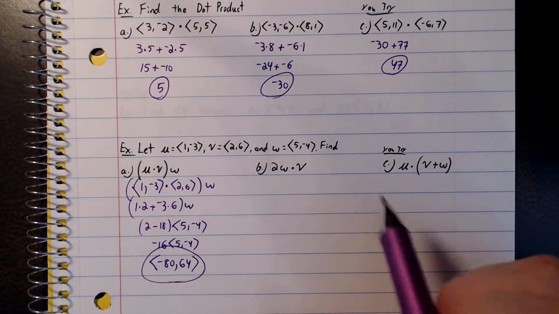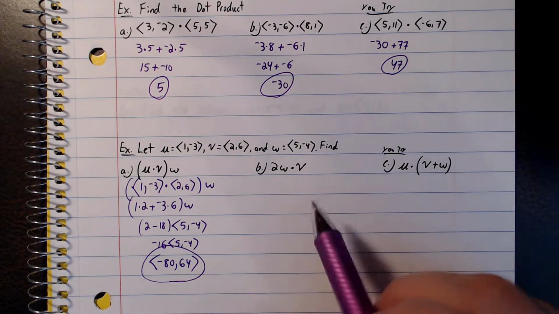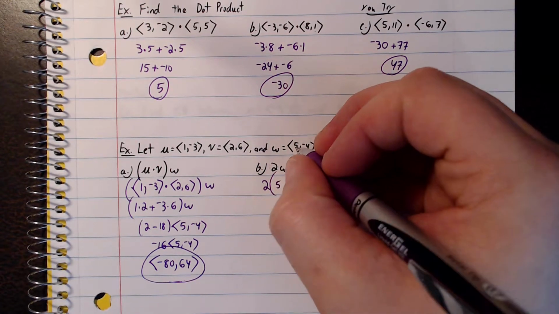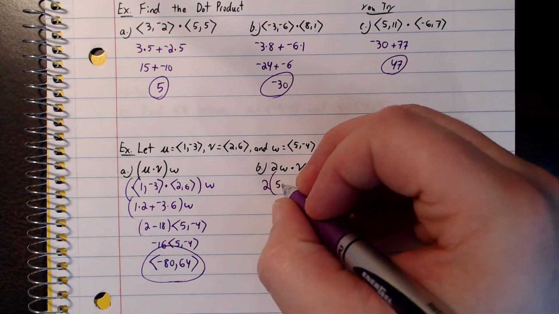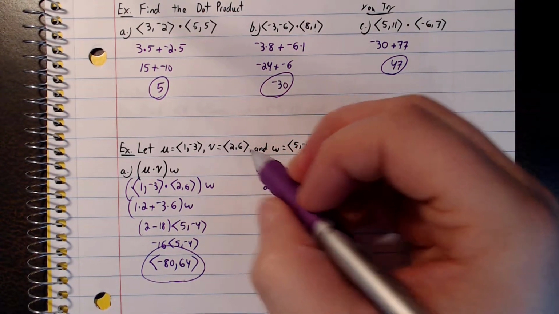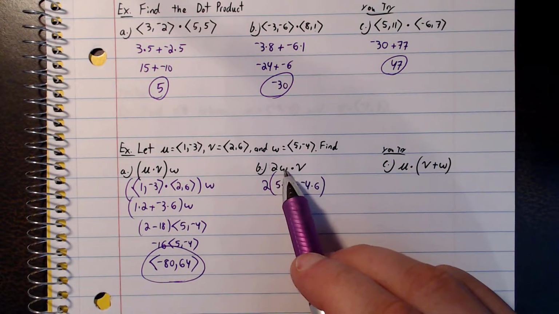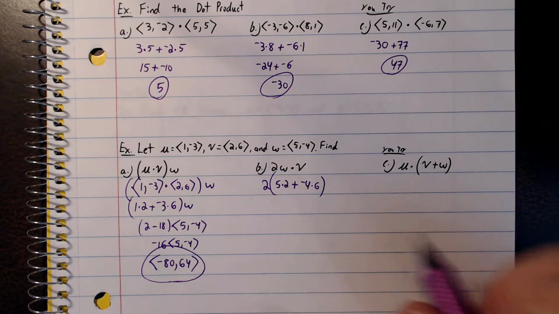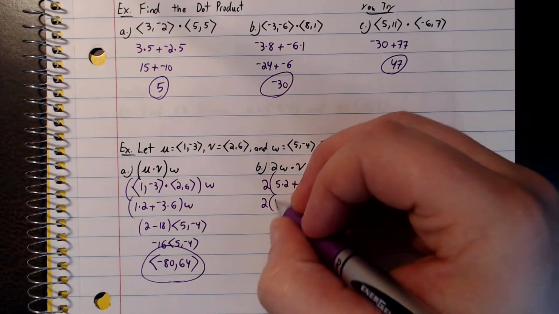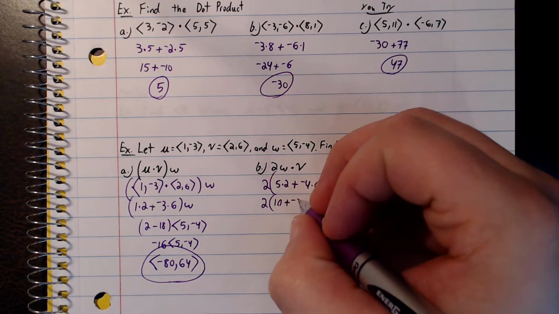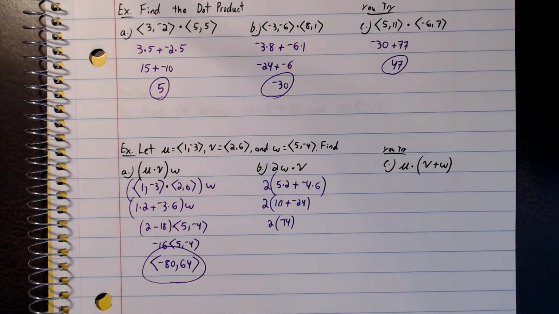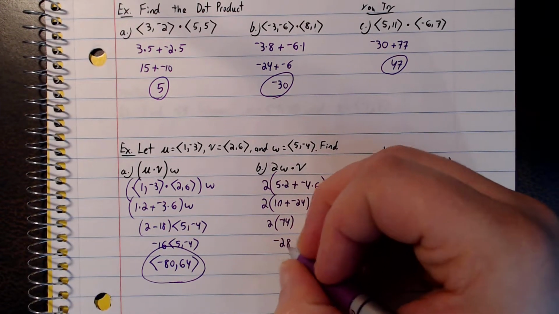Okay, for the second problem, again, we're going to do the dot product first, and then we'll multiply by our scalar afterwards. Right, so for w, we've got 5, and for v, we've got 2, plus negative 4 times 6. Right, that's doing the dot product of v and w first, and taking this 2 out to the side for right now. Let's see, 10 plus negative 24, so 2 times negative 14, we get negative 28.